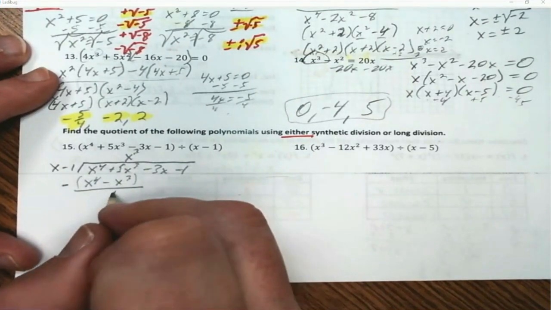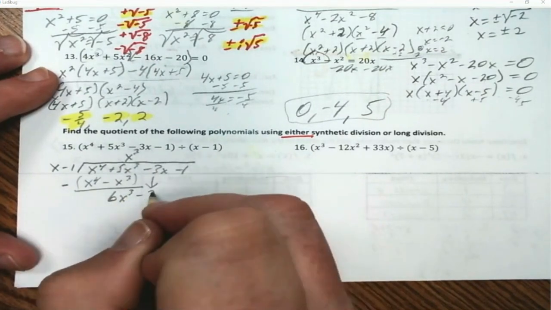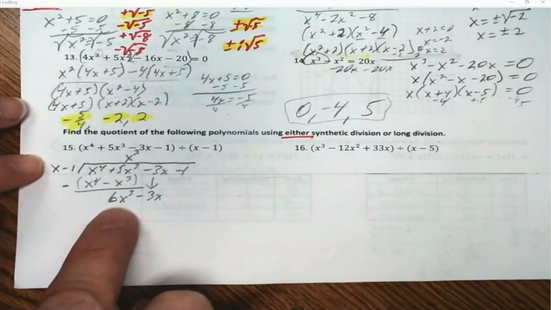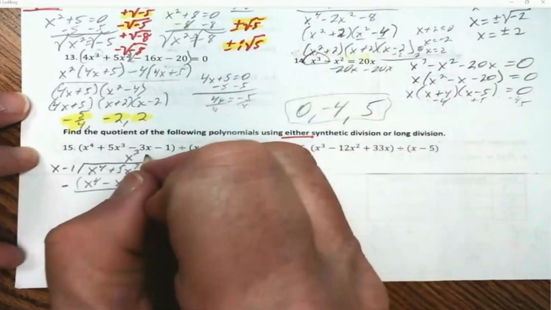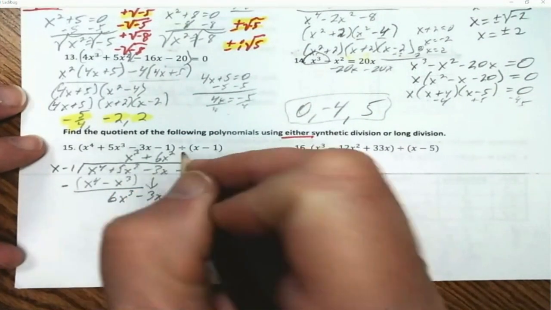So we've got 6x to the third. That comes down. How many times does x go into 6x to the third? It goes in 6x squared amount of times.